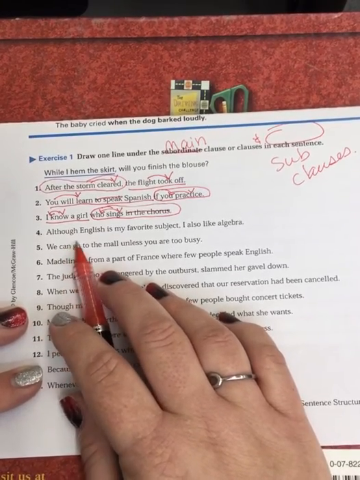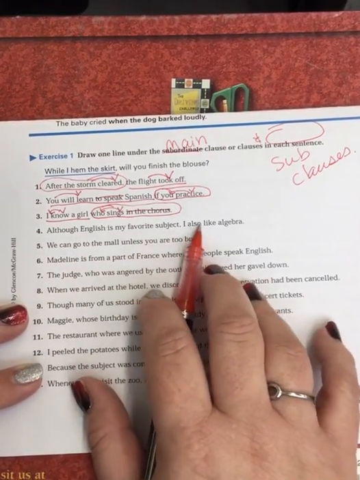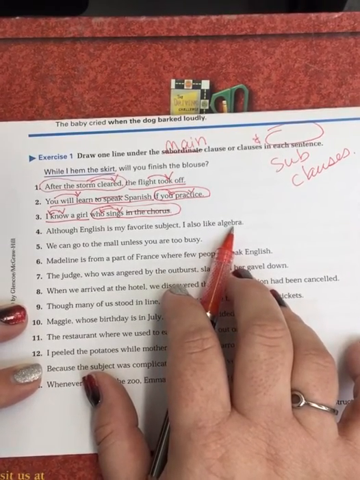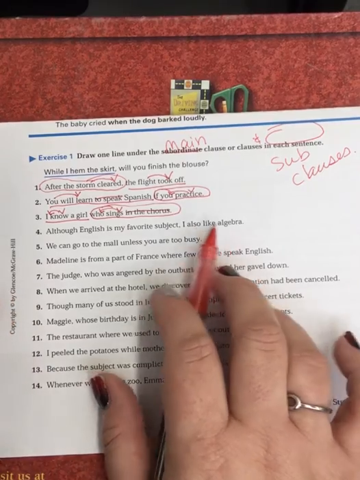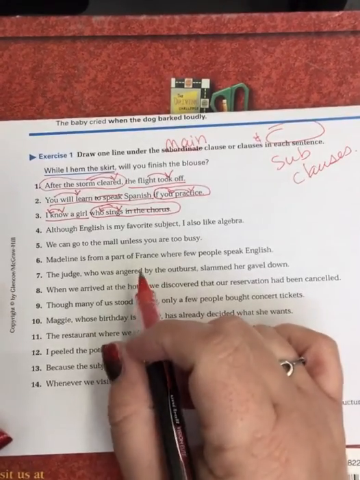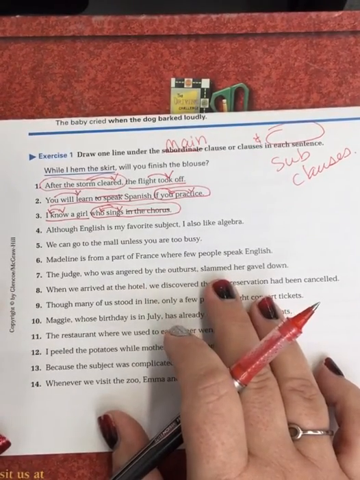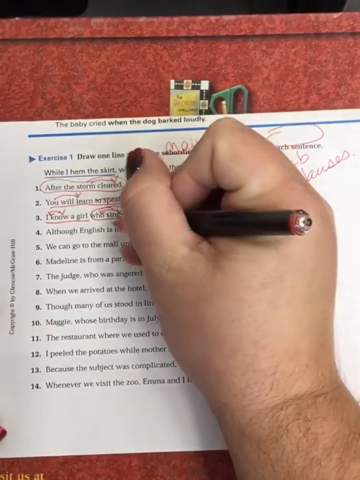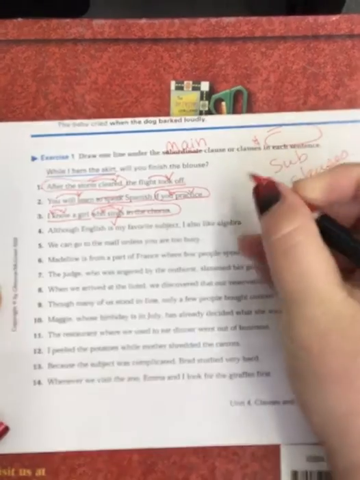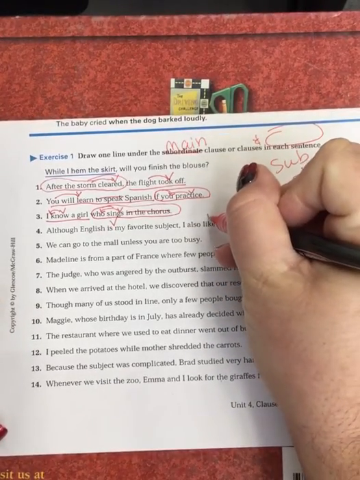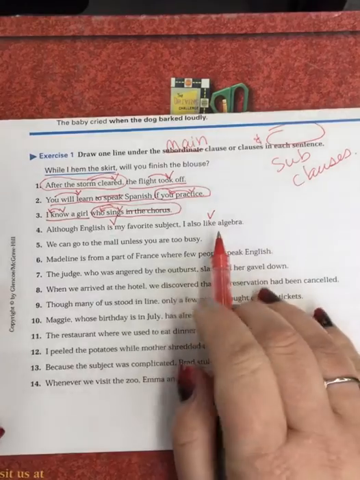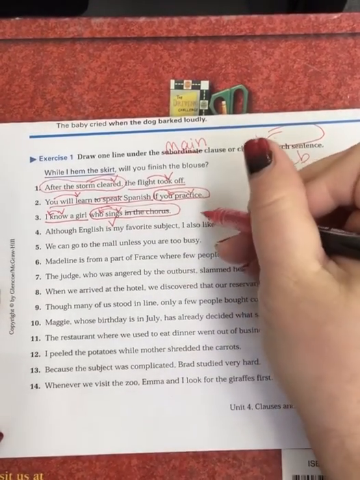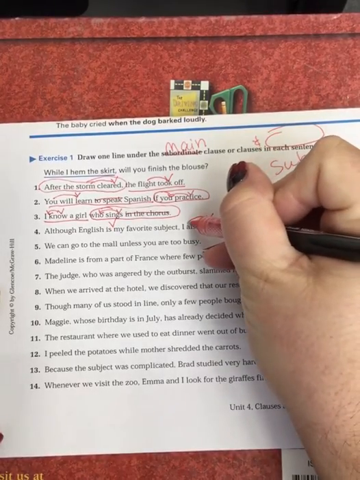Although English is my favorite subject, I also like algebra. Prepositions? No prepositions. Is is not a preposition. It's a verb. Okay, so step number 2. What are the verbs? Is and like. Also is an adverb. So like. Who likes? And what is? English.